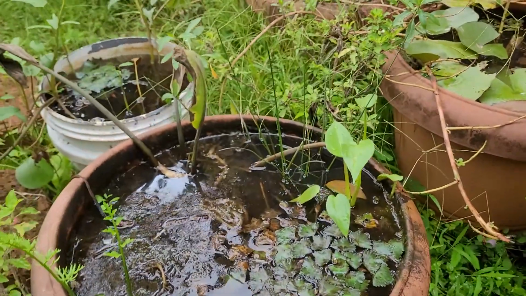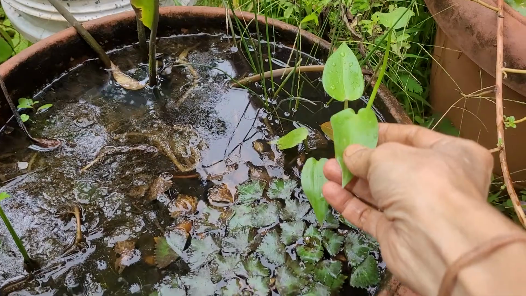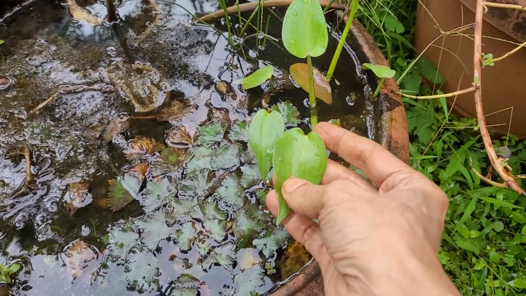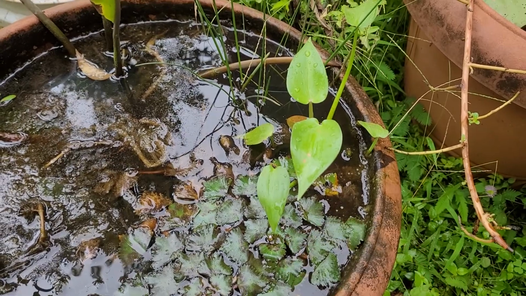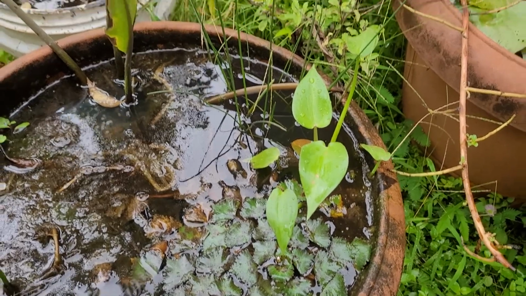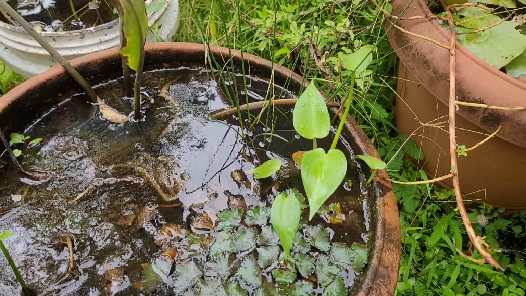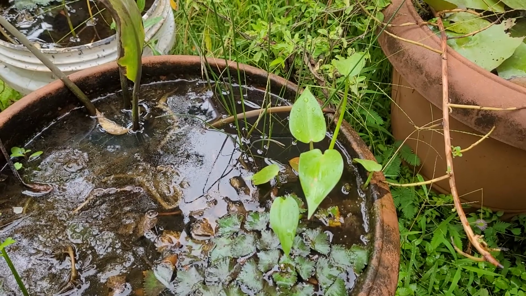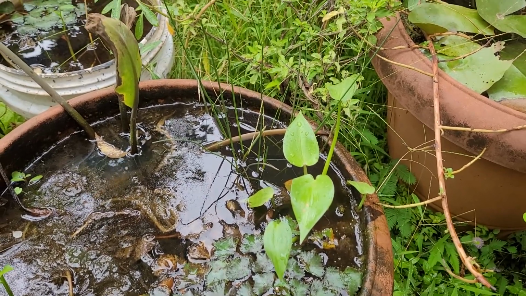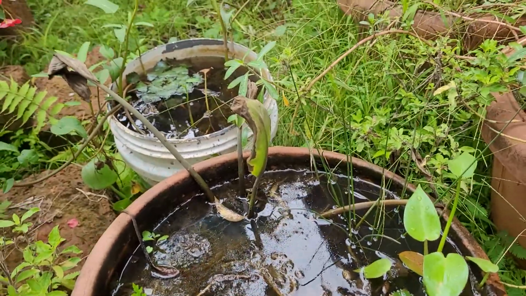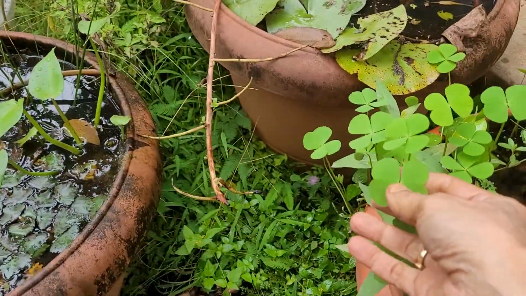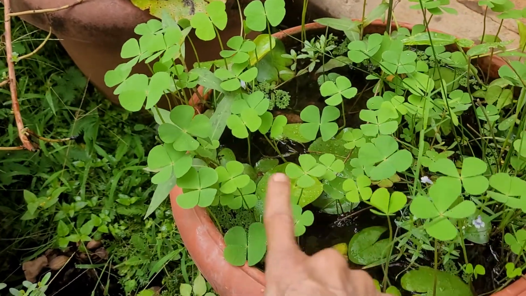Then some other plants: one is this Monochoria, somewhat like one of those floating, semi-floating plants. Then this is Marsilea. This is also a very nice community.